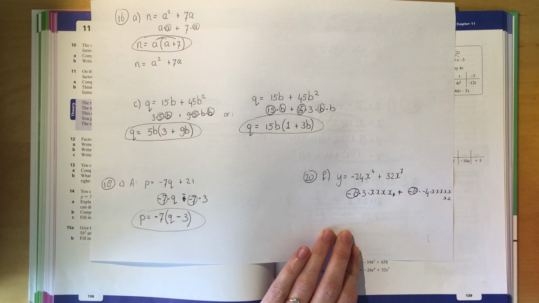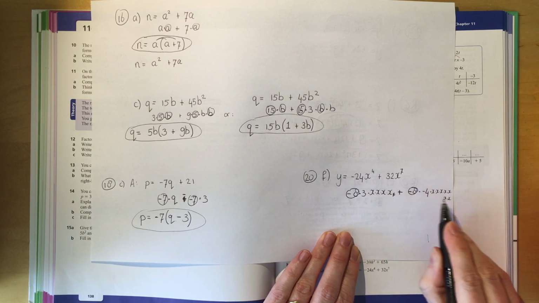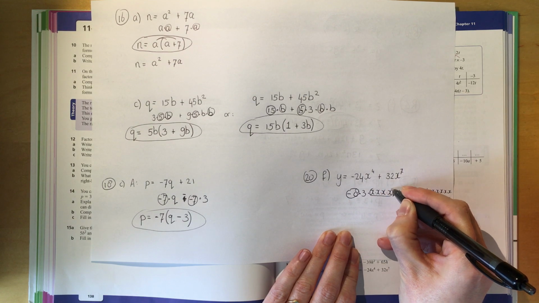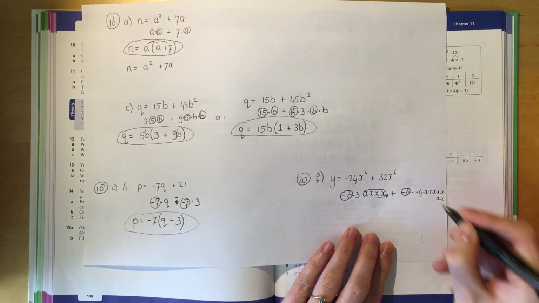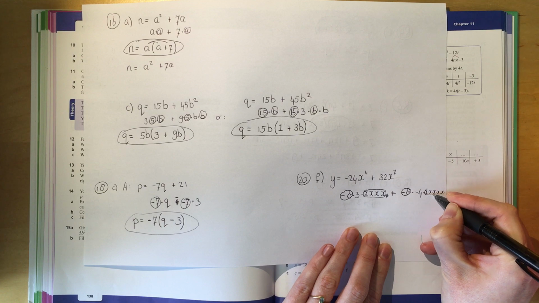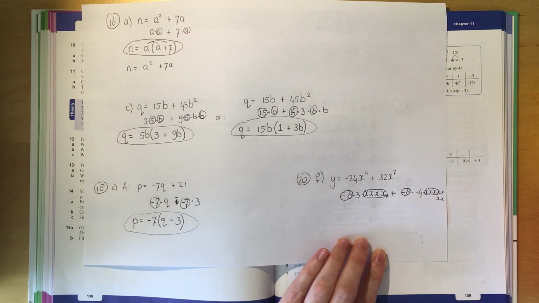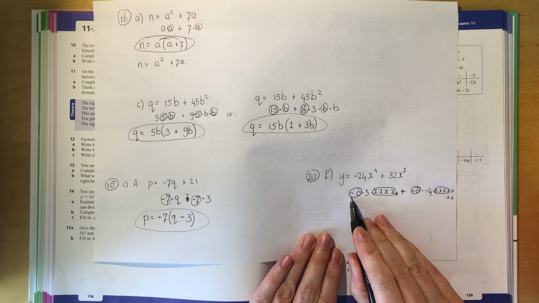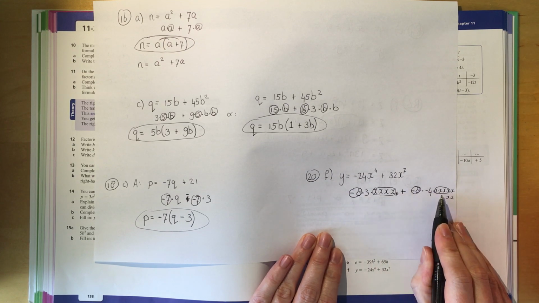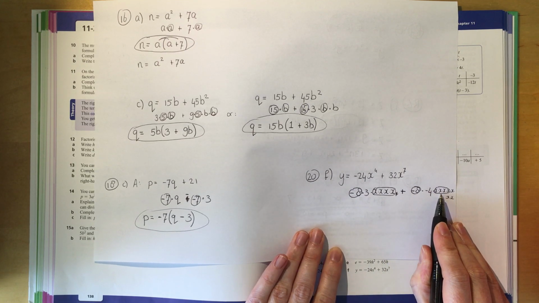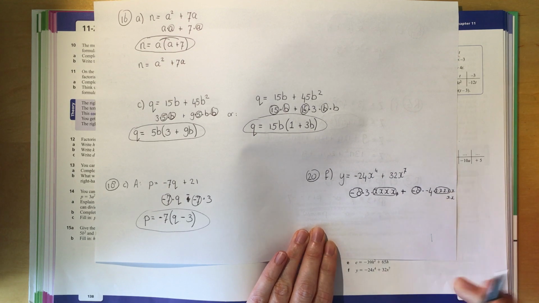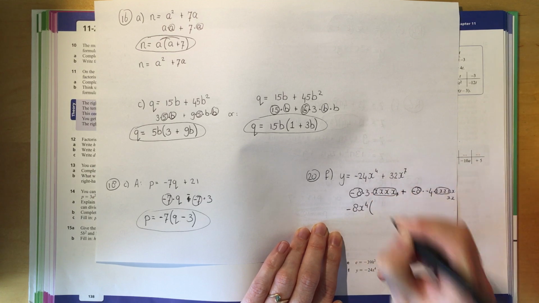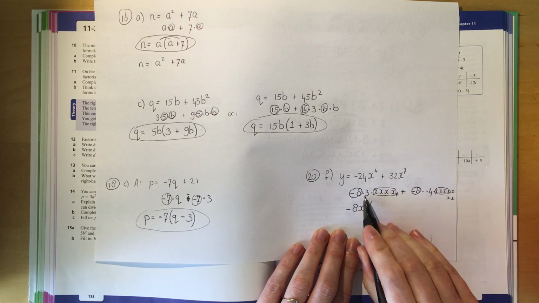How many x's do I have in common? I have 4 over here, 7 over there, so I can circle all 4 of the x's in the first term, and then I can circle 4 out of the 7 in the second term. So what is my common factor? Minus 8 as well as 4 x's. That means x to the power of 4, not 4x. So minus 8 x to the power of 4 in front of my opening bracket.